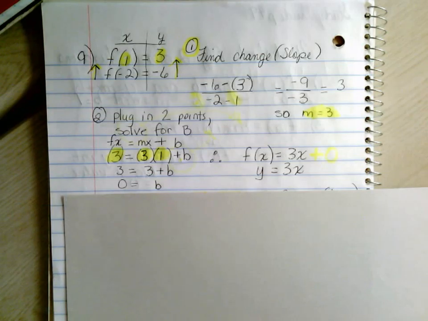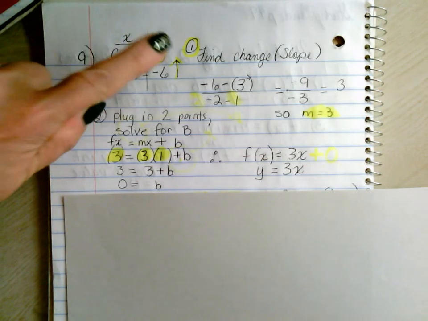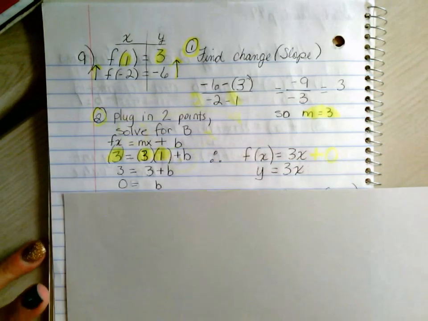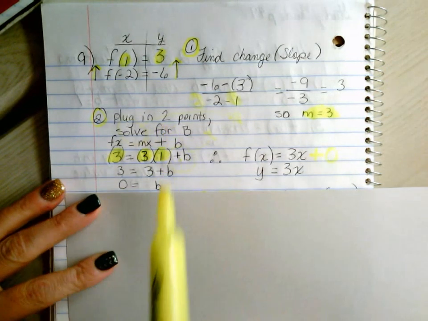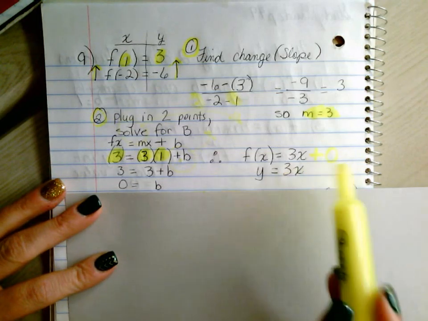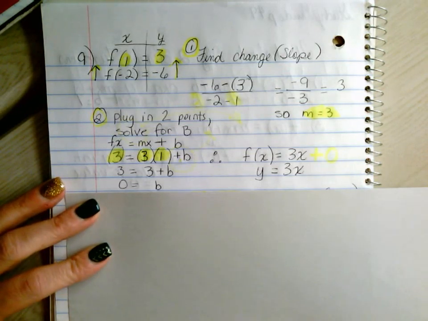Okay. Number 10 is exactly the same. They give you a pair of points. So your first step for number 10 will be to find the change, which is the slope, doing it however you prefer, subtracting in the same order. Once you have your 2 points, plug them in, solve for b. Once you have b, write your equation in f of x equals mx plus b form. Okay, that's number 9. Number 10 is the same.